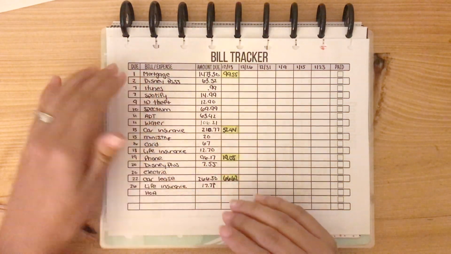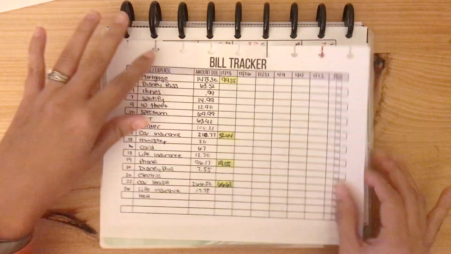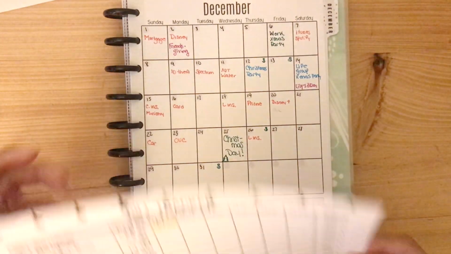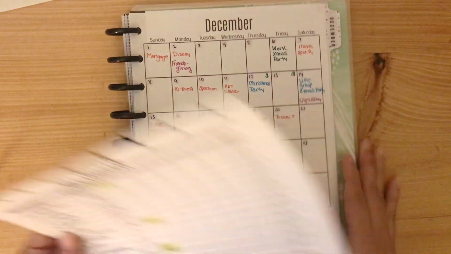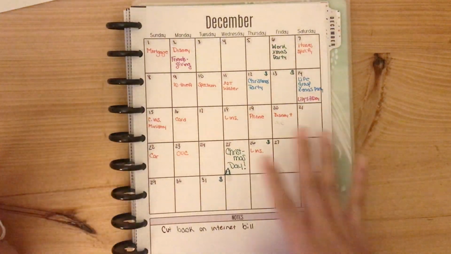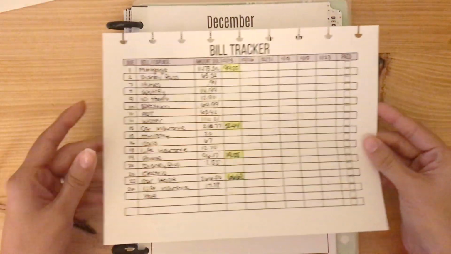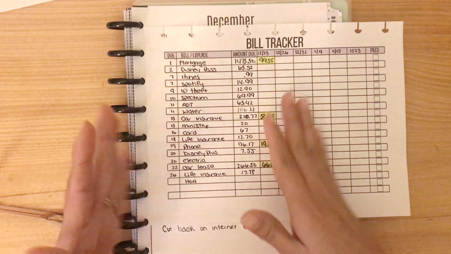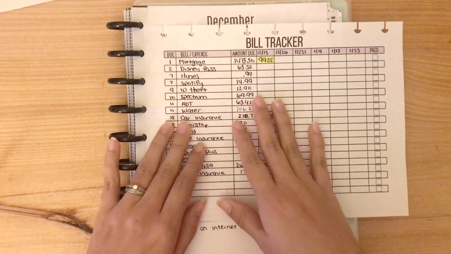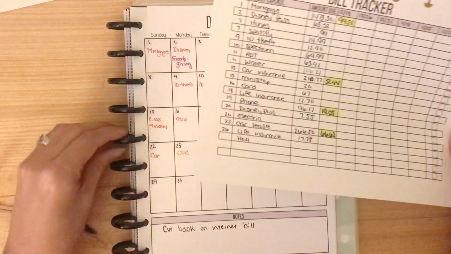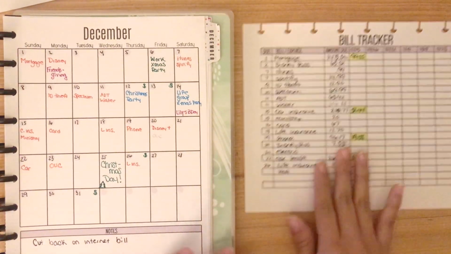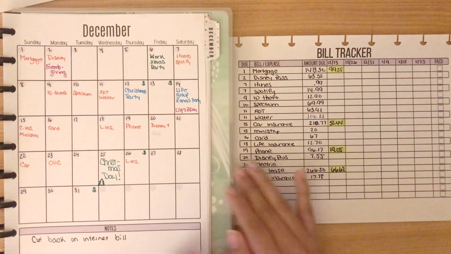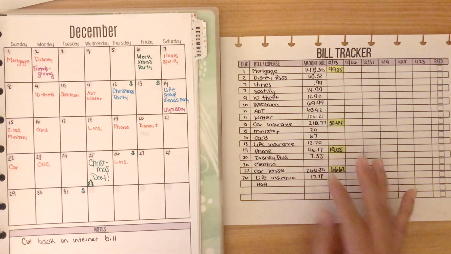And what you'll do is you'll go through your calendar, where I list out on my calendar view all of the bills that are due and what dates. So I just transfer that information to my bill tracker along with the amount that is due. I'm going to leave my calendar off to the side so that you all can follow along with what I'm working with.